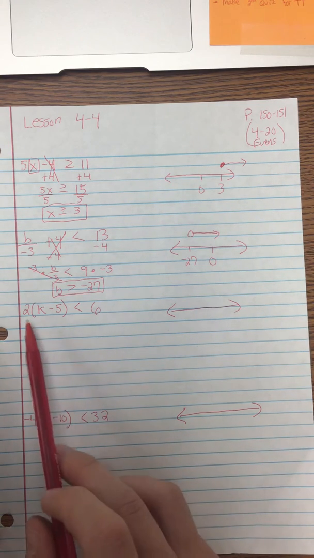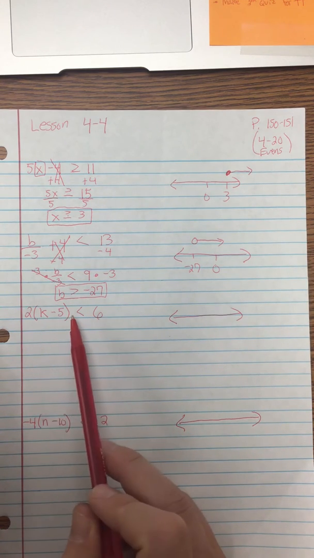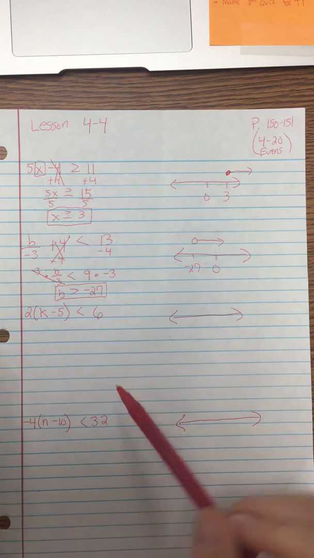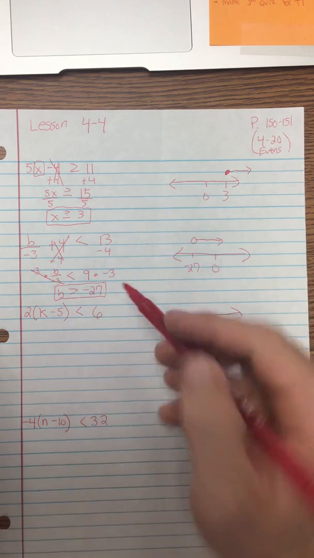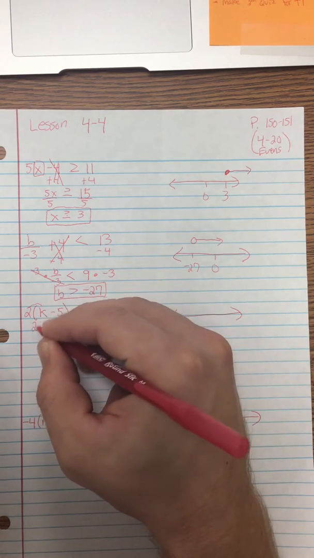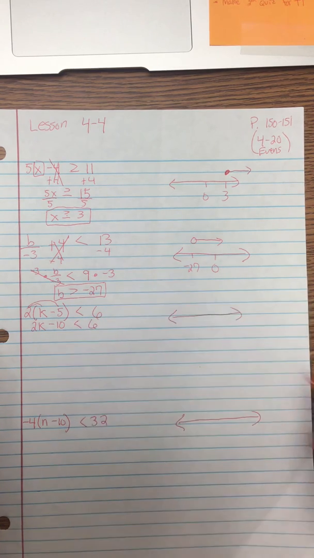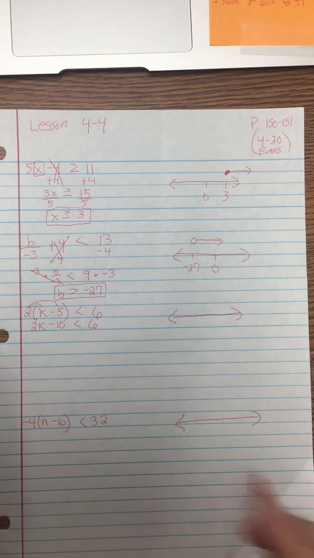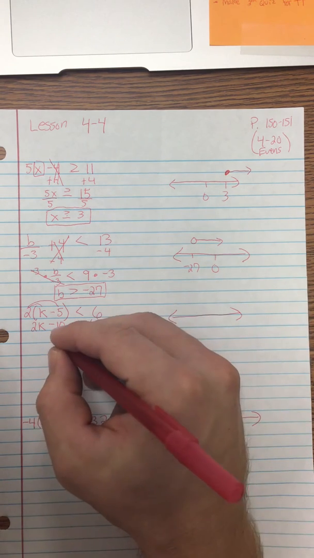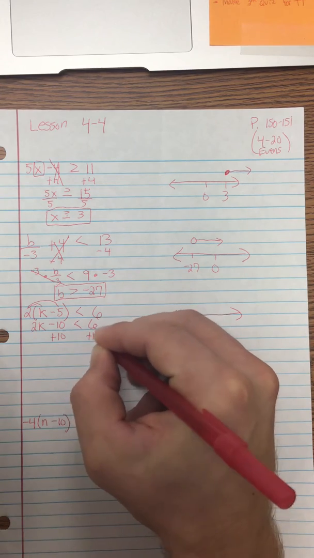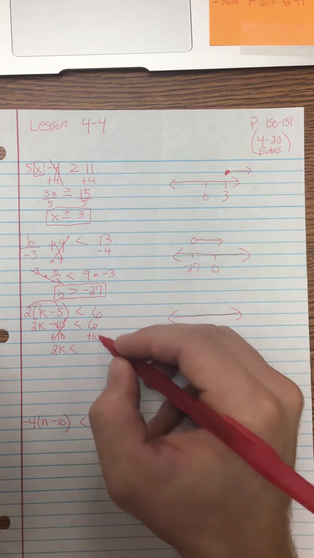All right. Now, in a problem like this, we are going to have to clean this up a little bit by using the distributive property, and then it'll be a two-step equation. So we've got to simplify this a little bit before we can start solving for k. So 2 times k is 2k. 2 times negative 5 is negative 10. And I'm just going to carry the rest of the problem down. Now I have my two-step equation. So k is being multiplied by 2 and subtracted by 10. So we need to get rid of this minus 10 first by adding 10 to both sides. My 10s will cancel, bring down 2k. And then I have 6 plus 10, which is 16.